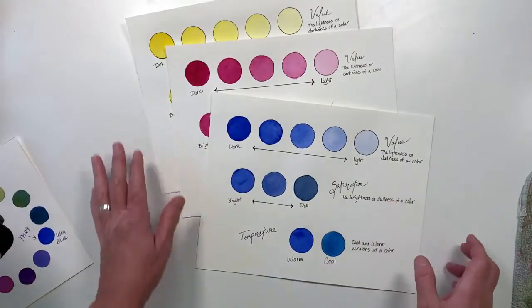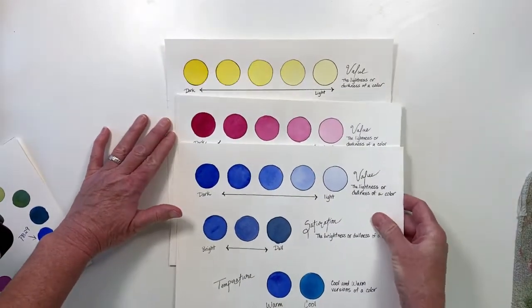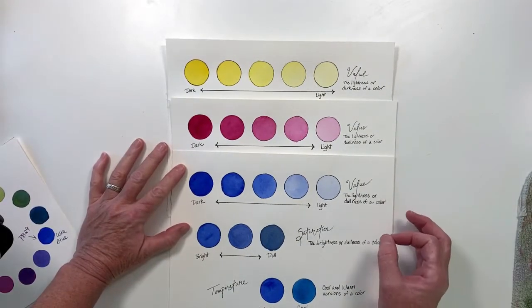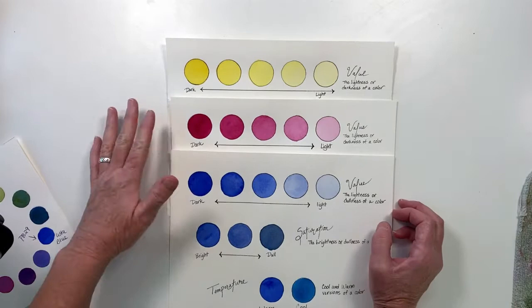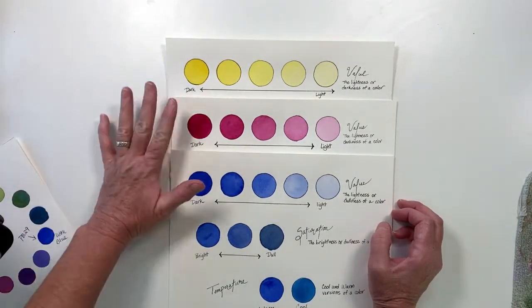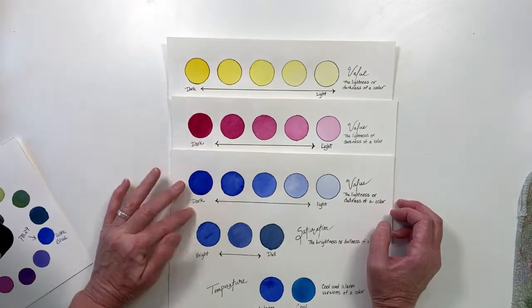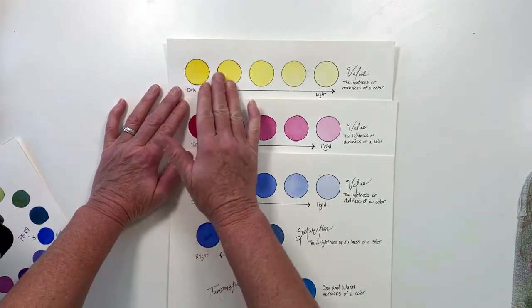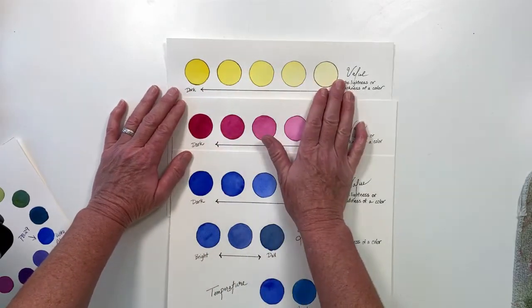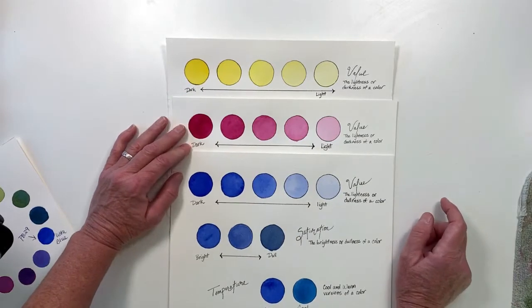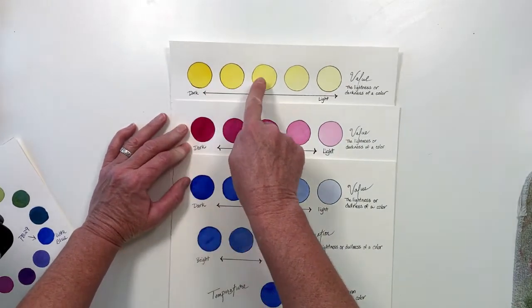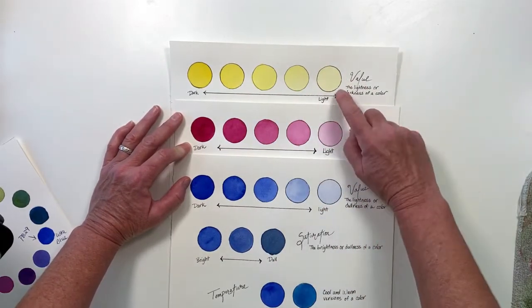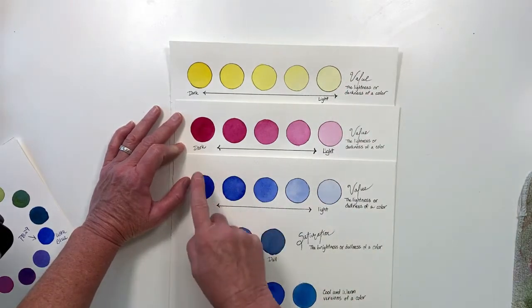Okay, so let's set that aside and let's talk about what value is. Basically, value is the lightness or the darkness of a color. Right out of the tube, full strength, I have taken these three colors and I've made some circles going across so that I can see how light that color can get and how dark that color can get. I've got my yellow, and you can see that I've added a little bit of water each time to lighten it up, and that's about as light as that yellow is going to get.